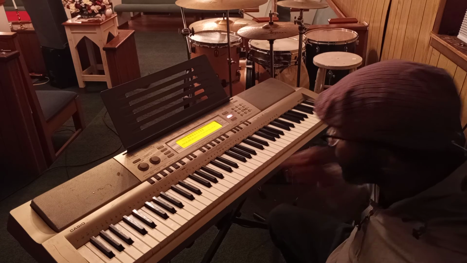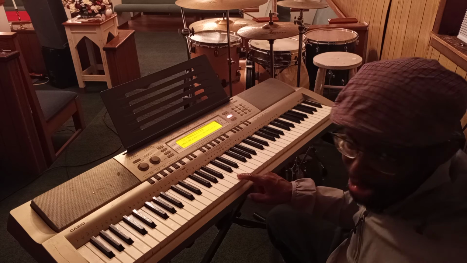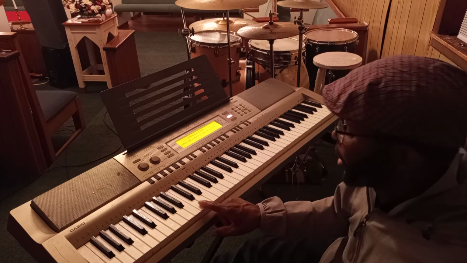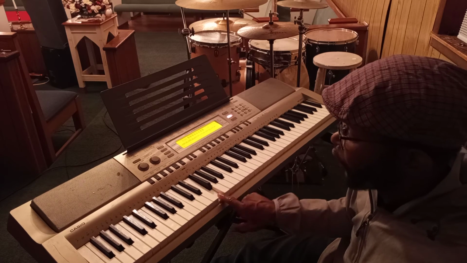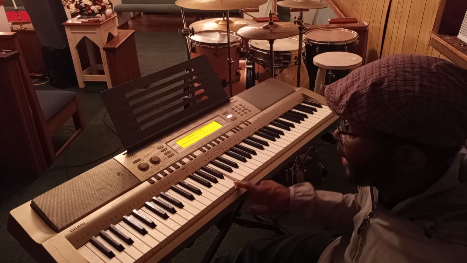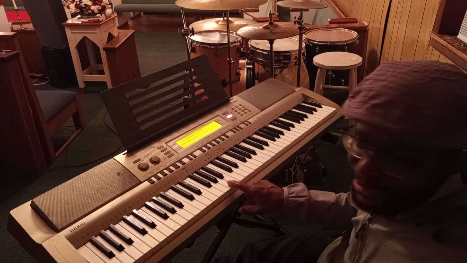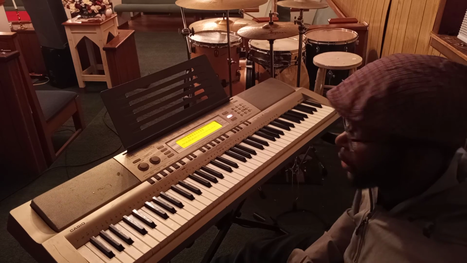So, in the number system, again, we're dealing with the scale of C. You have 1, 2, 3, 4, 5, 6, 7, 8, and then 8, 7, 6, 5, 4, 3, 2, 1.